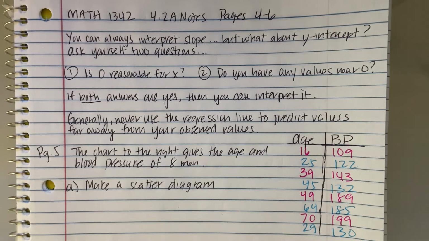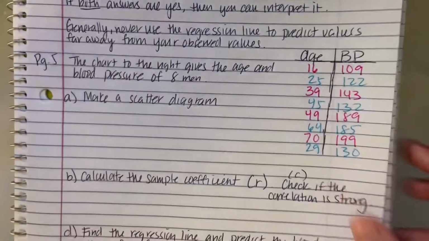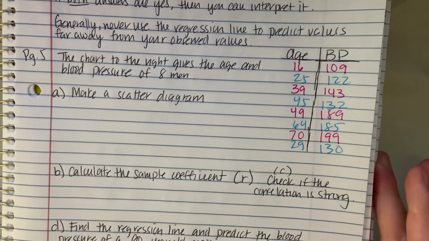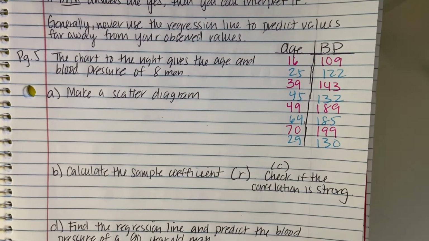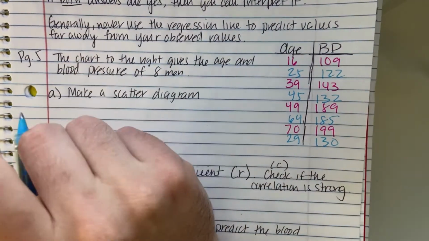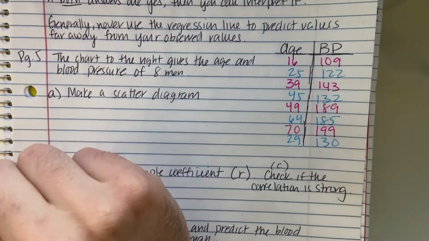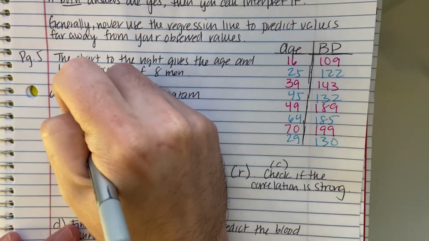So we're going to do another problem. Work it from the beginning to end, not only to see if the regression can be made, but what steps need to be taken in order to make sure this works effectively. So the chart to the right gives the age and blood pressure of 8 men. Make a scatter diagram. So the scatter diagram is just where we plot the points. It looks like our blood pressures go from about 100 to 200.